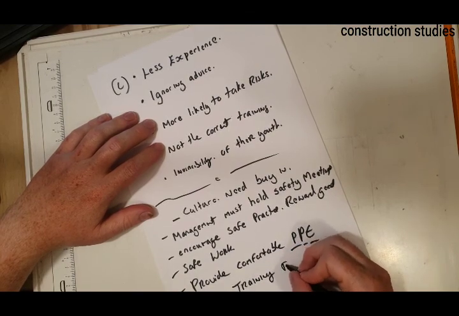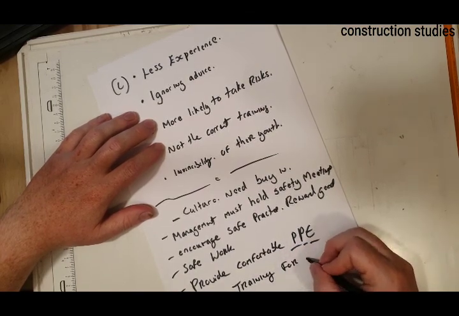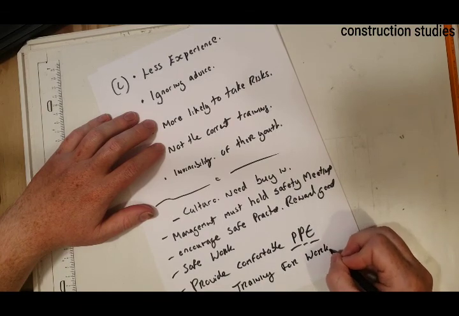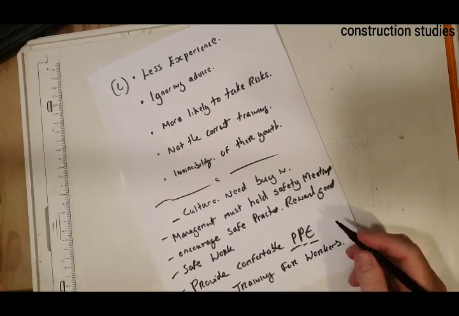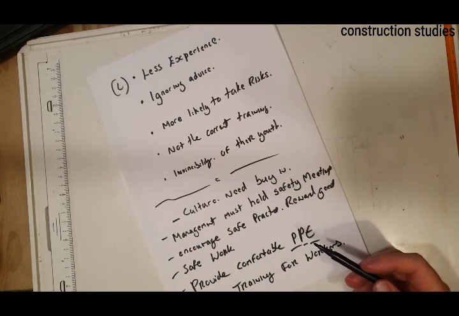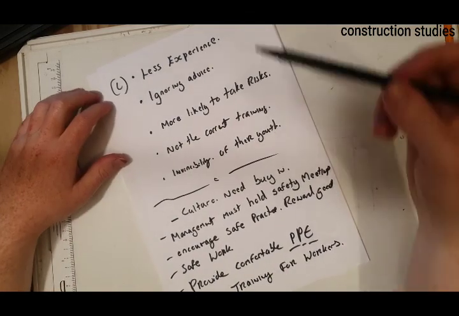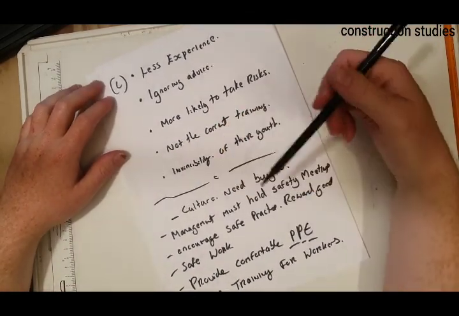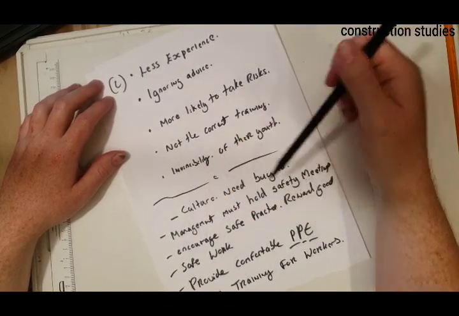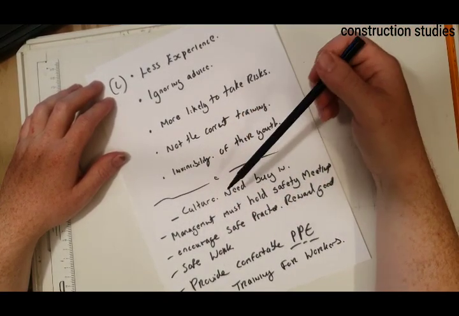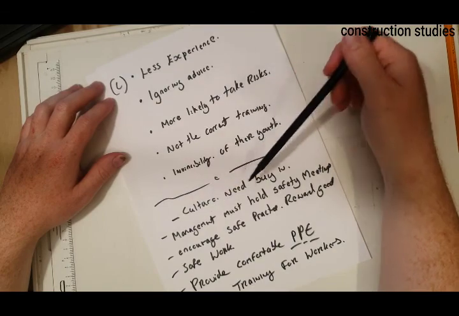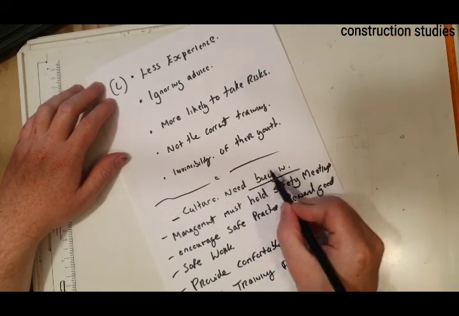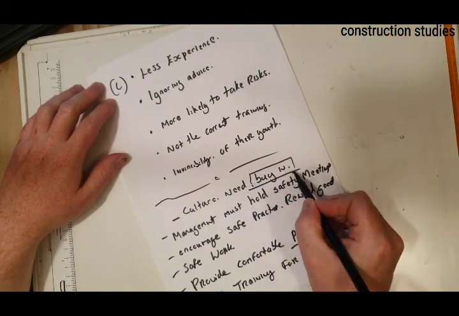Give training for workers and update it regularly. So that needs to be on an ongoing basis, to keep a culture going like that. And very often, if everyone buys into this, as we said at the start, it's more likely to succeed.